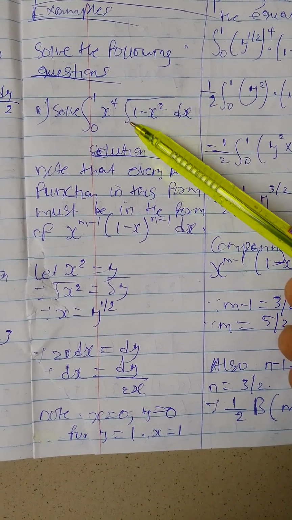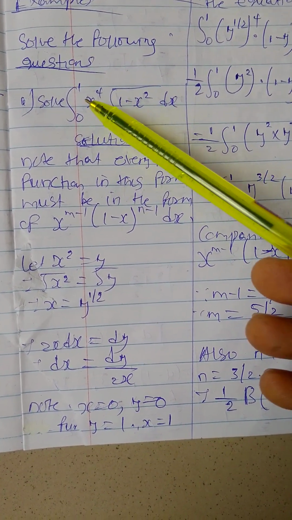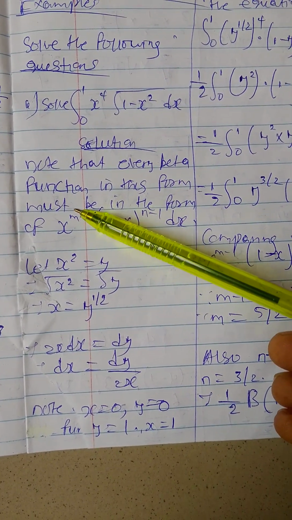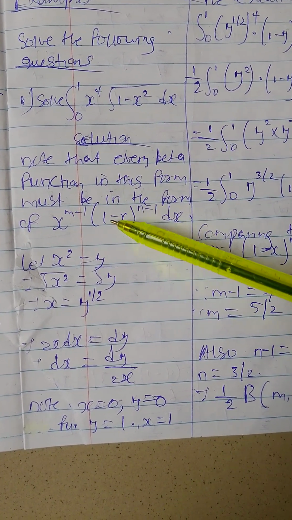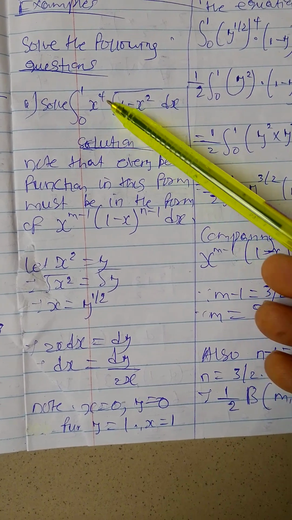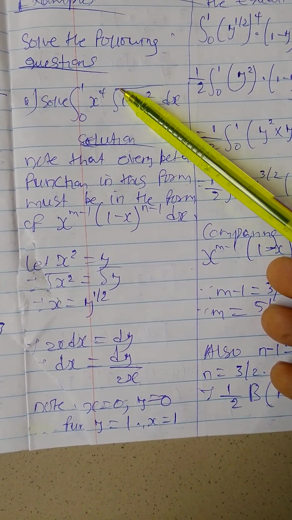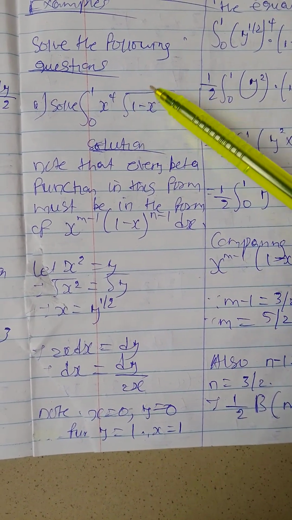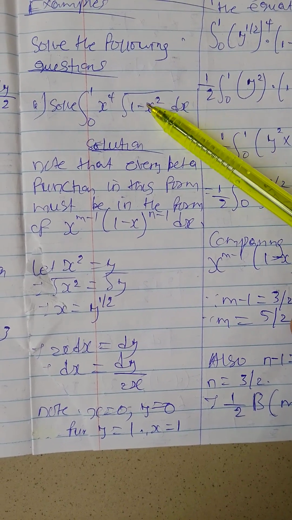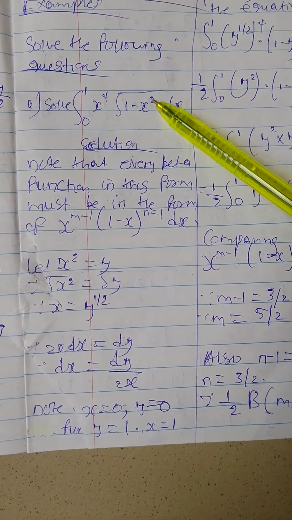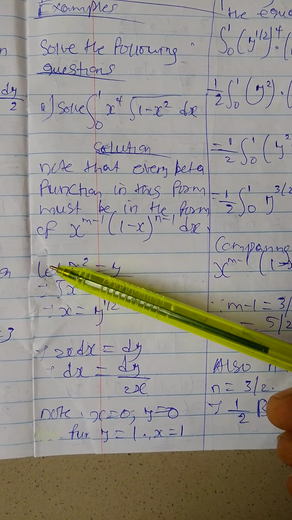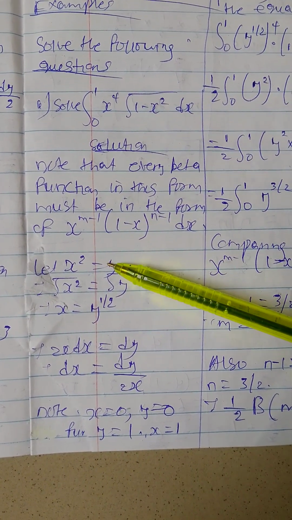Always choose it in terms of n. This is m and this is n. Look, this is m, x raised to m minus 1, and this is 1 minus x raised to n minus 1. So it means this is m and this is n. So always take your variables from n. You understand? So therefore I say let x squared equal y.